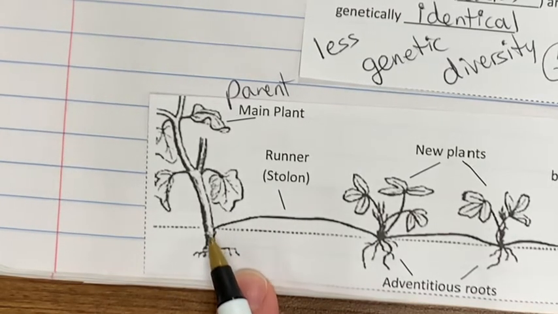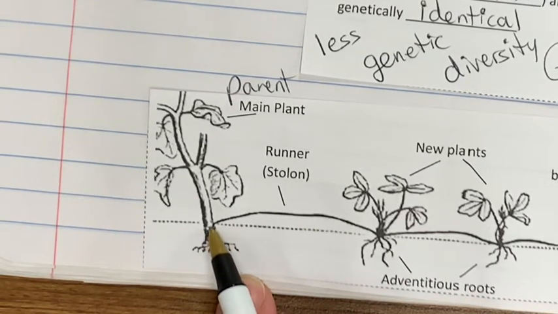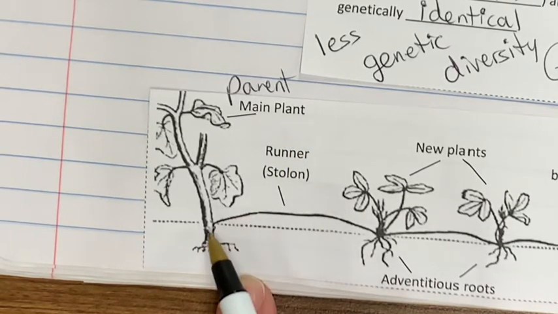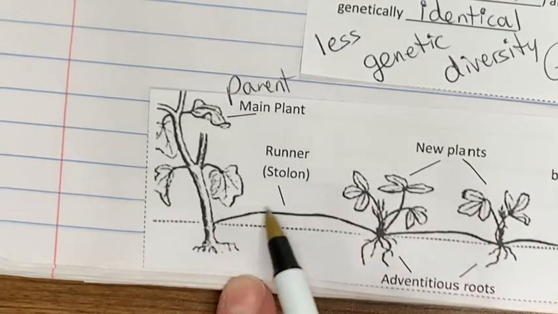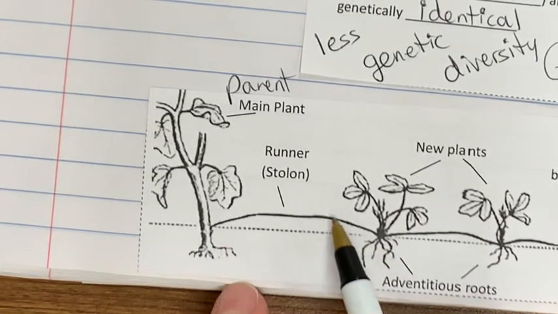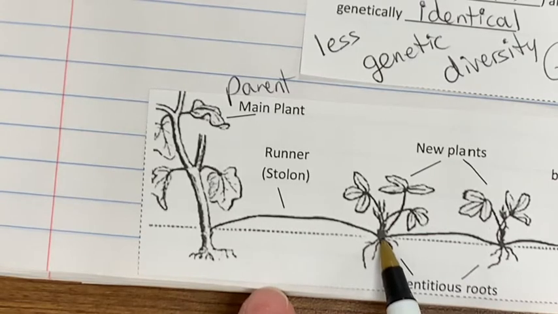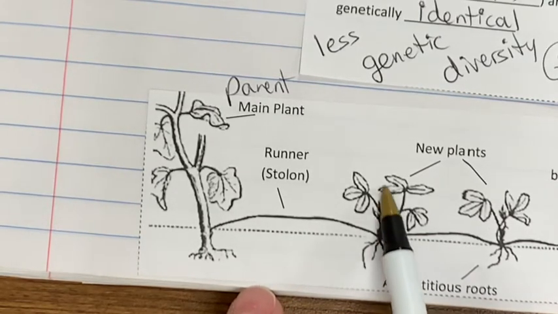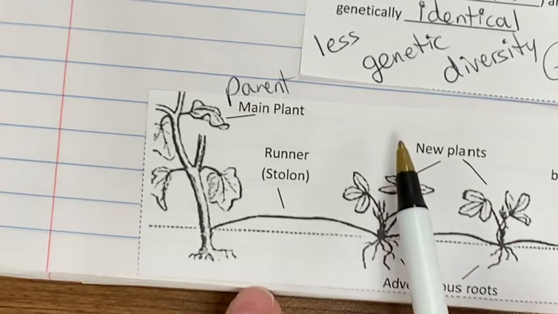Then to do this propagation, it will put out what's called a runner or a stolon. This is a stem, but instead of growing up, it grows to the side. And it grows out, and when it touches the ground, new roots will start to form and new vertical stems with their own leaves.